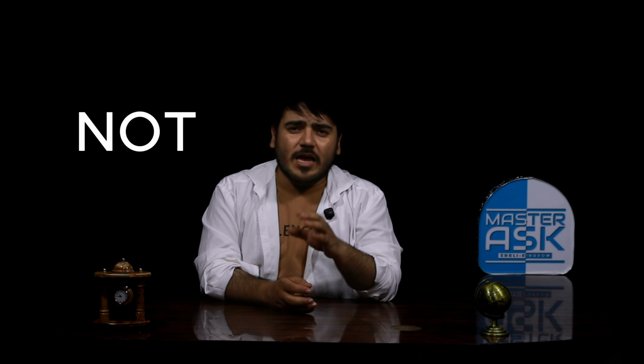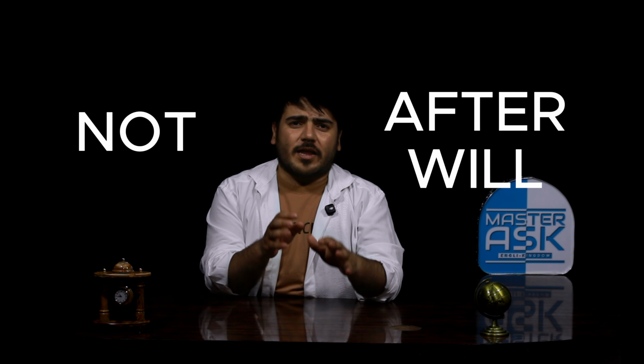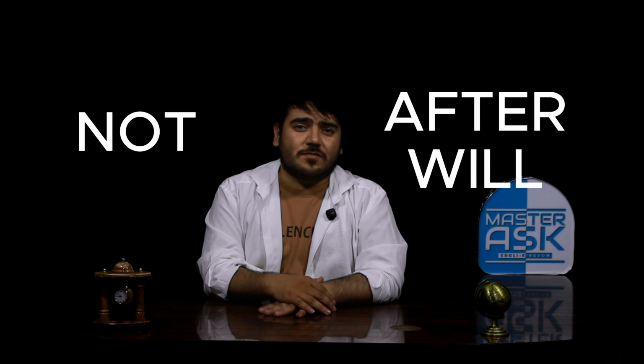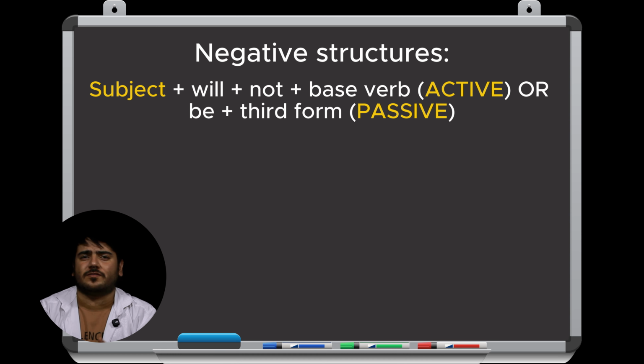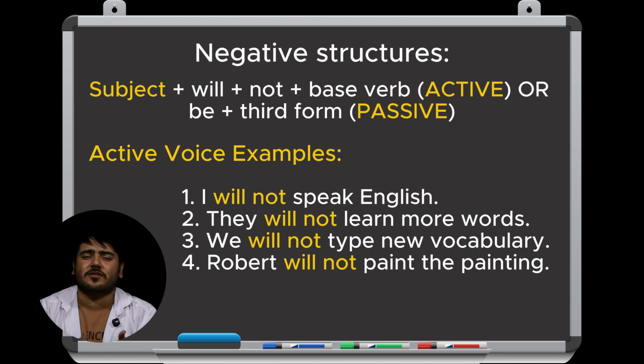Negative form. In negative sentences, we simply add not after will, both in active and passive structures. The structure: subject plus will plus not plus verb, or be plus third form. Its examples: I'll not speak English. They'll not learn more words. We'll not type new vocabulary. Robert will not paint the painting.